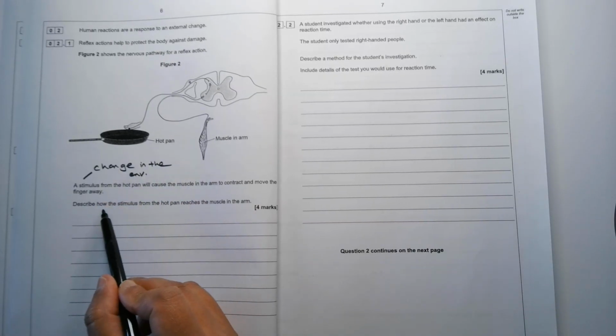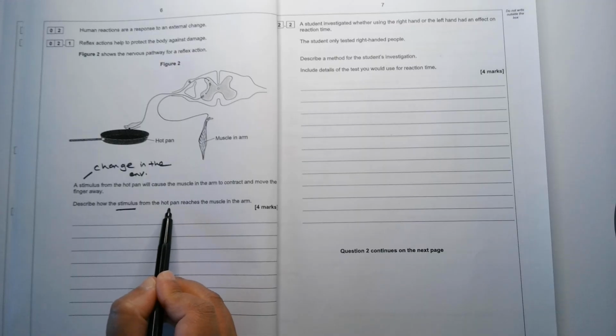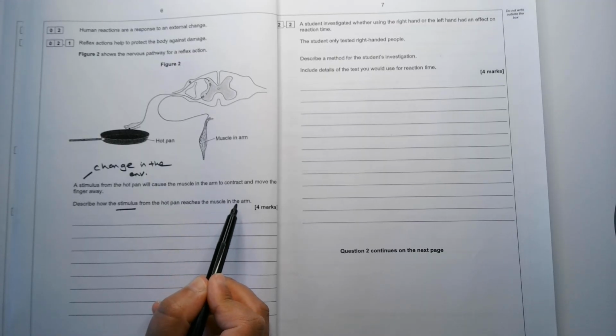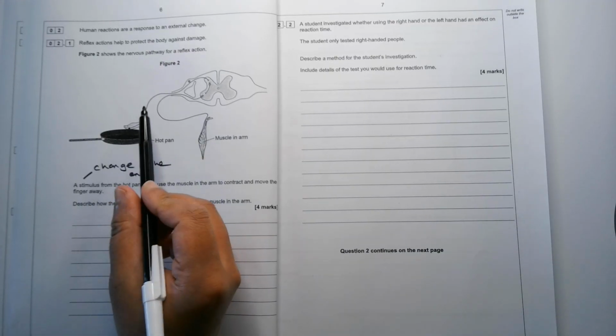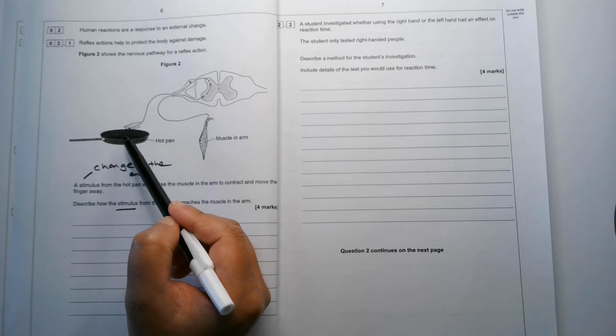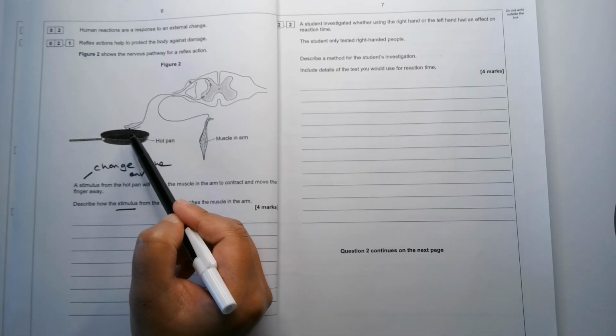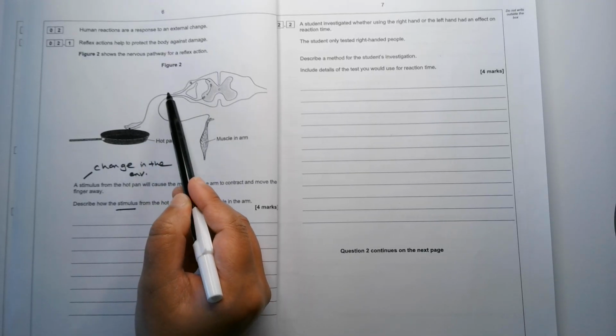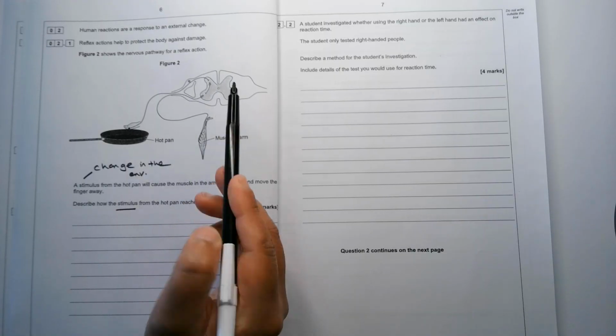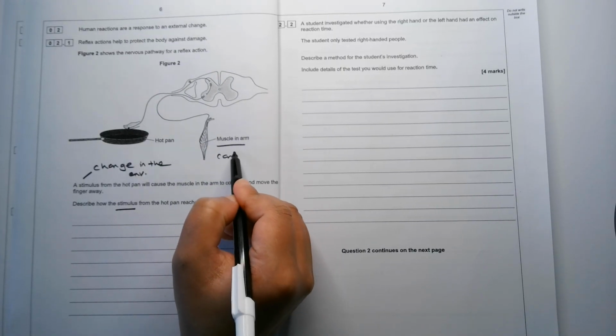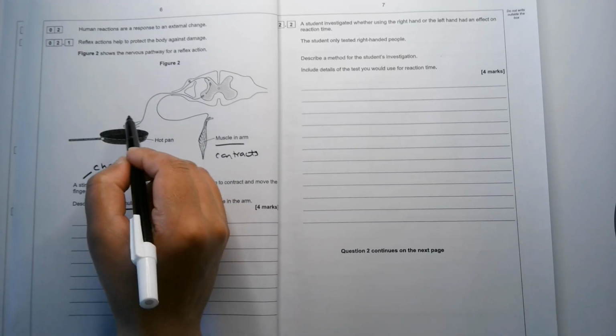Describe how the stimulus from the hot pan reaches the muscle in the arm. So how is it possible that when you touch a hot pan, the muscle in your arm contracts, pulls your hand away? What's happening here?